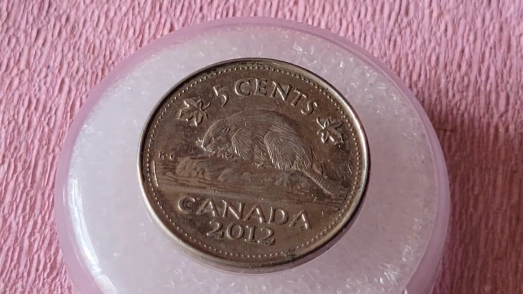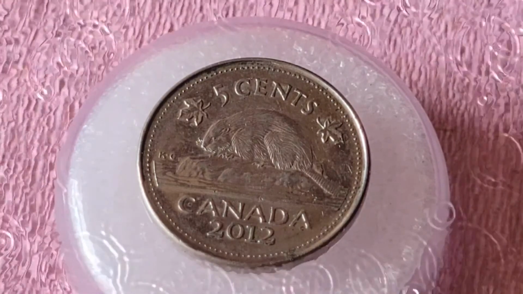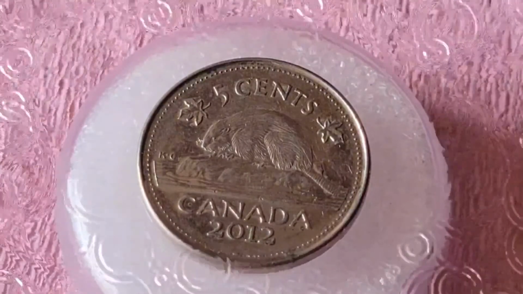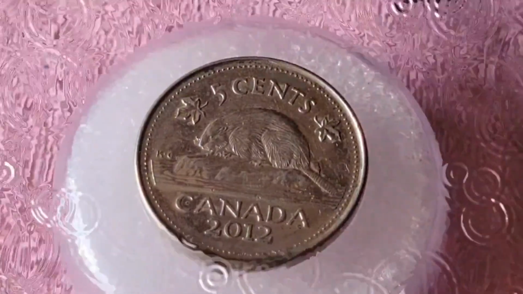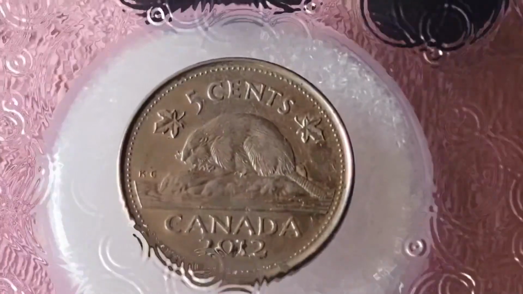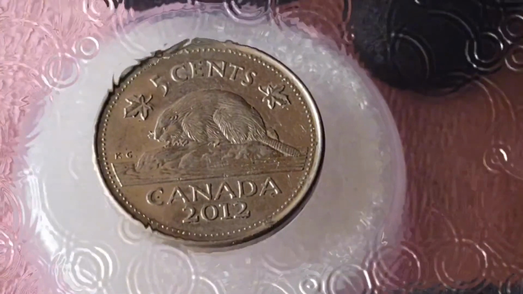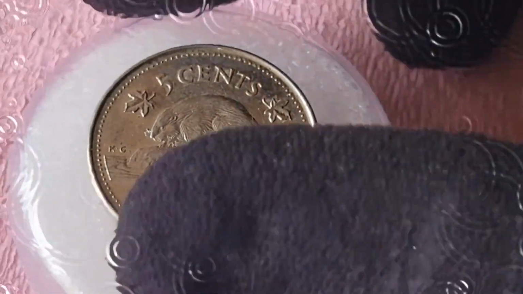Today we're uncovering the secrets of a coin you've likely come across countless times in your pocket change, the 2012 Canadian 5-cent coin. While it may seem like just another nickel, this coin carries a story of value, rarity, and potential that might surprise you. In the world of numismatics, every coin has a story, and the 2012 nickel is no exception. From its historical roots in Canada's currency system to the intricate details of its design, there's much to explore about this seemingly ordinary coin.